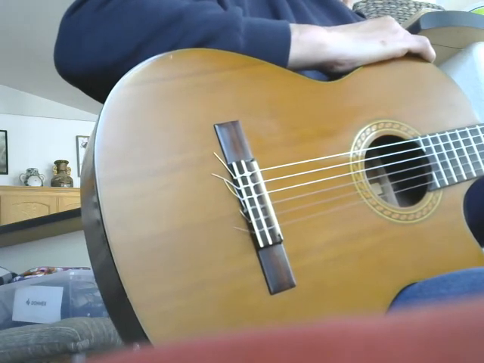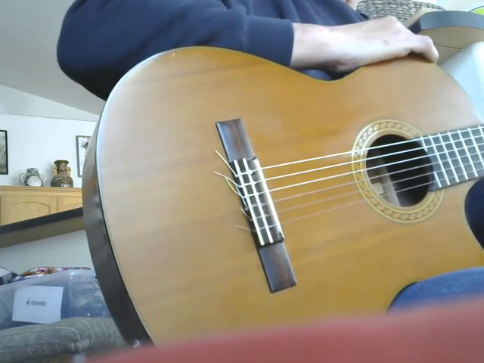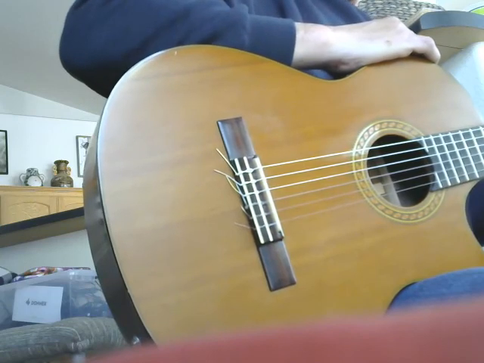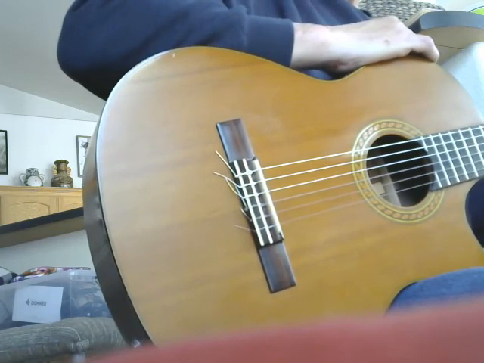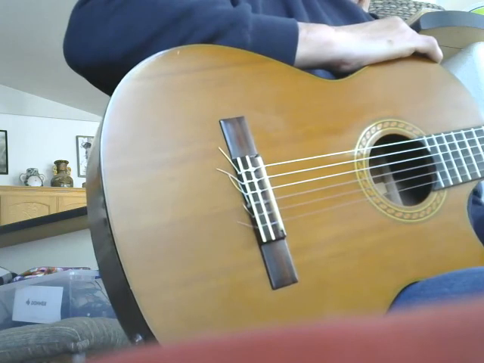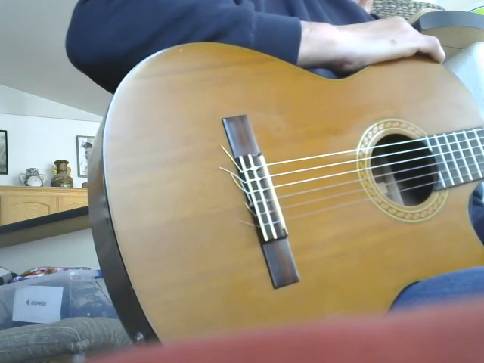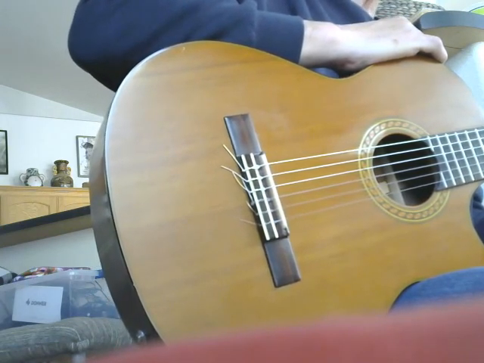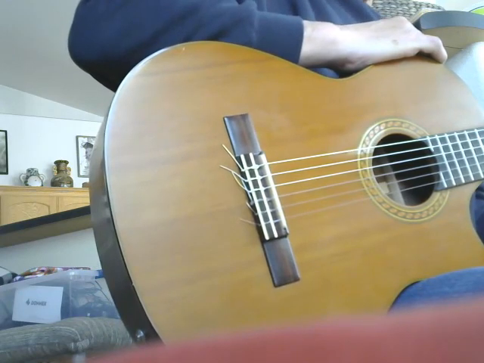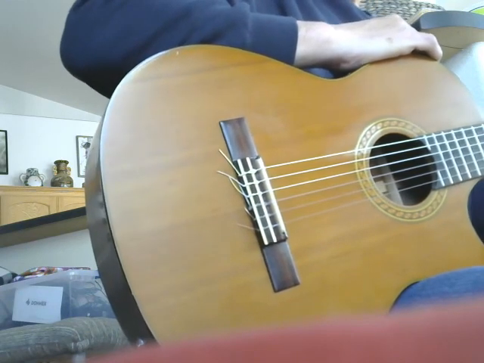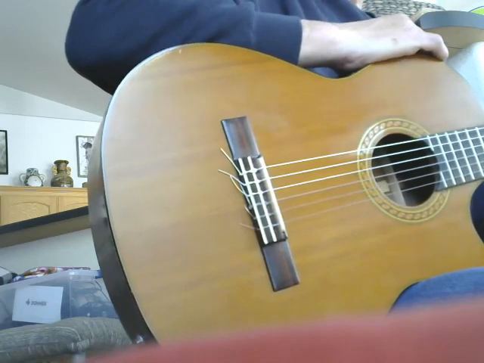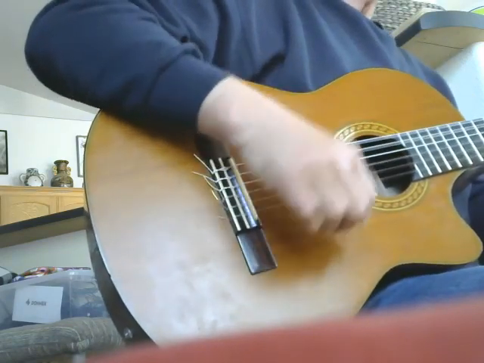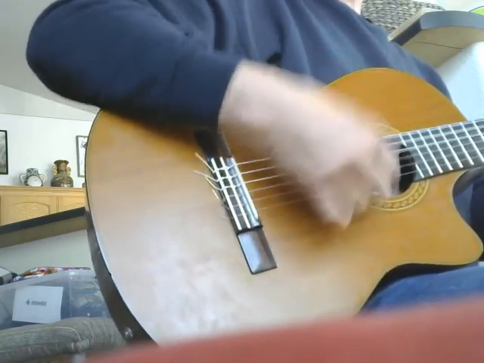This concludes our lesson on time values. We will be using these time values and notes, such as quarter notes, half notes, dotted half notes, whole notes, and eighth notes, in the future to learn how to strum different songs.